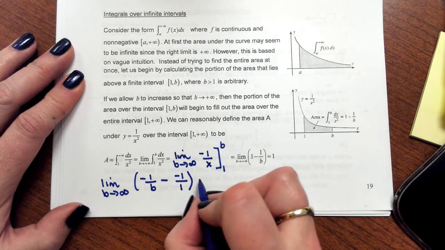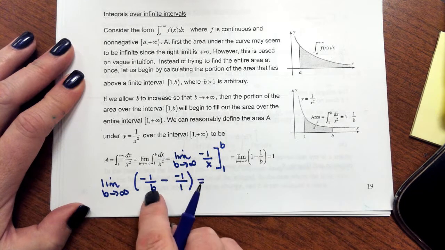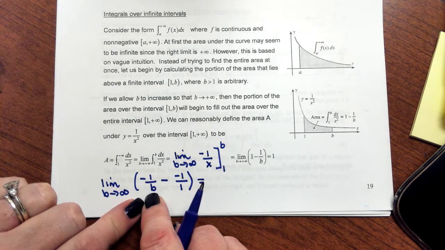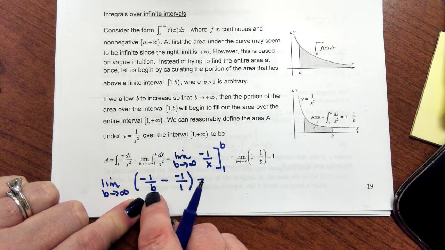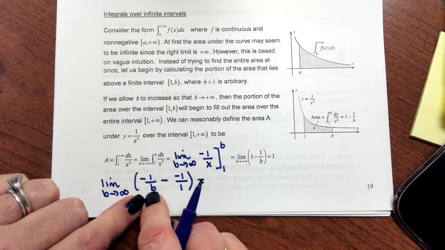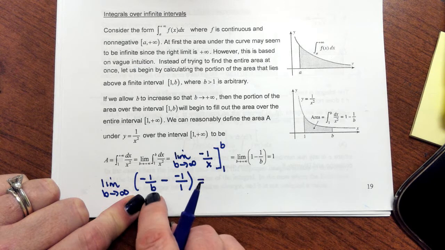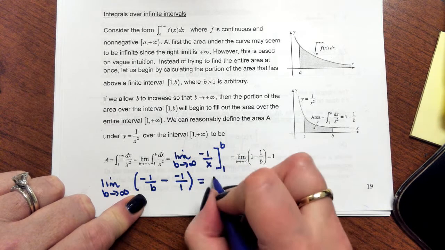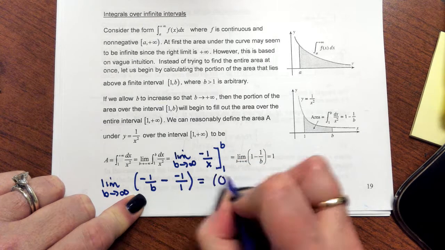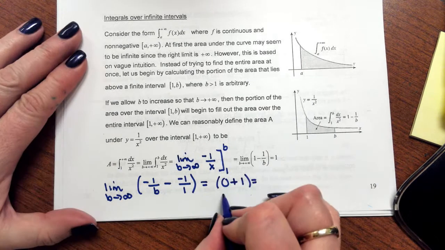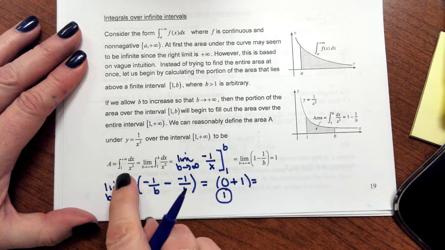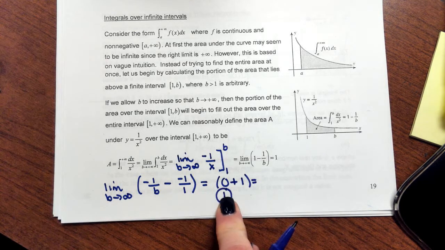So when I plug infinity in for my b, when I find the limit as -1 over a really, really, really large number, because as b goes to infinity, it's a really large number, well, -1 divided by a really, really, really large number is going to give me a 0, minus -1, which is a +1. So then the area under this curve for this improper integral is just going to be 1.